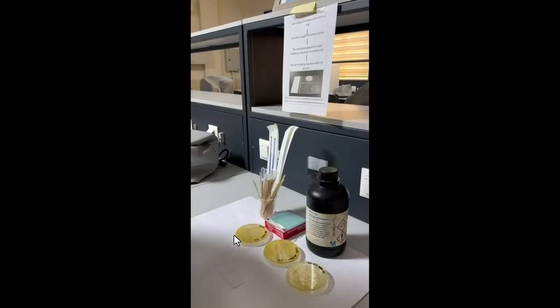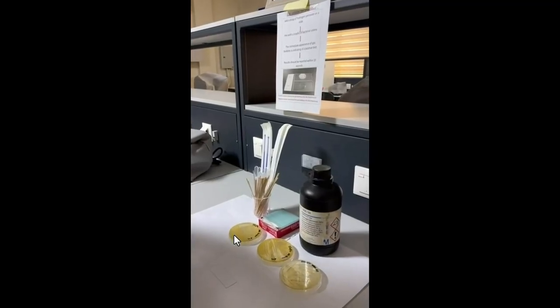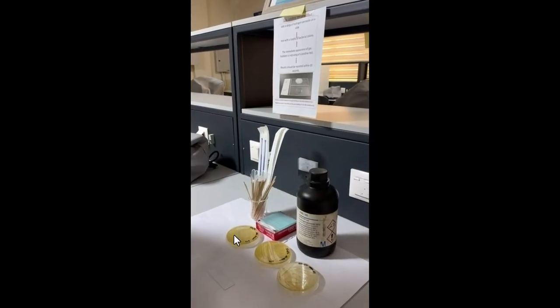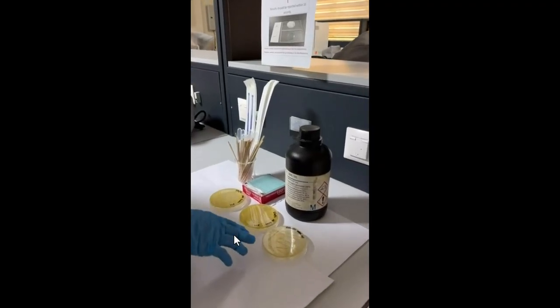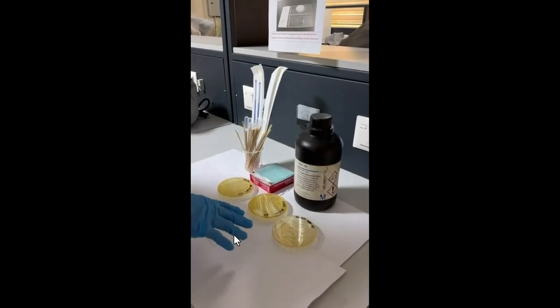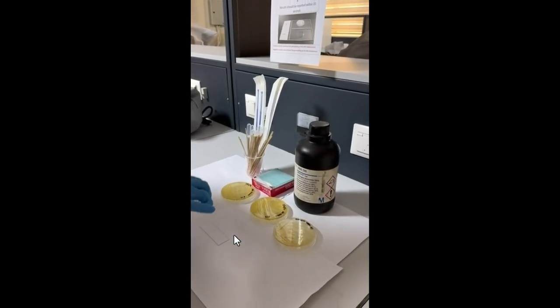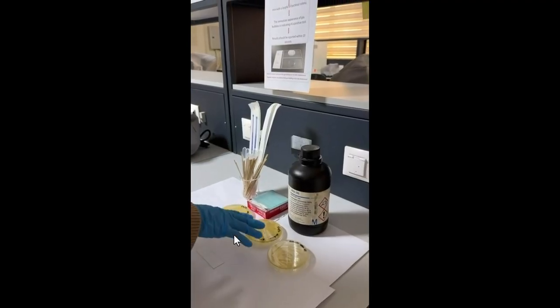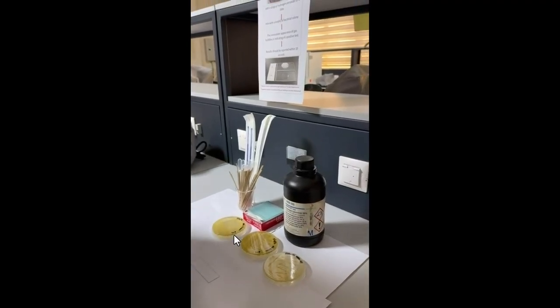Now, the procedure of the catalase test. As I mentioned, the catalase test is used to differentiate between the gram-positive cocci bacteria, staphylococci, and streptococci. Both of them are gram-positive. It appears blue under the microscope, and both of them are a round shape. It means cocci. We can differentiate between these two types of bacteria by the catalase test.